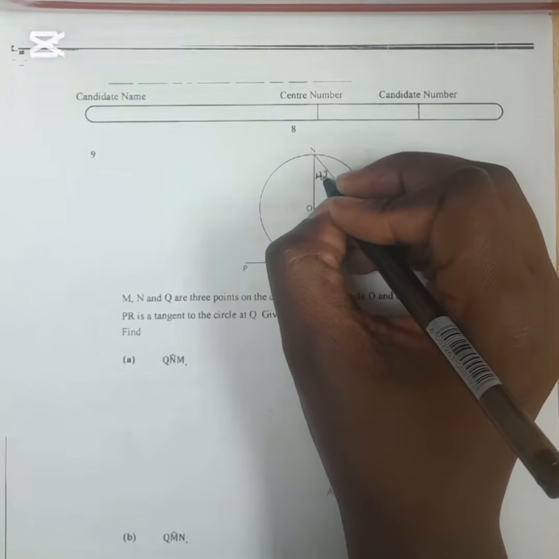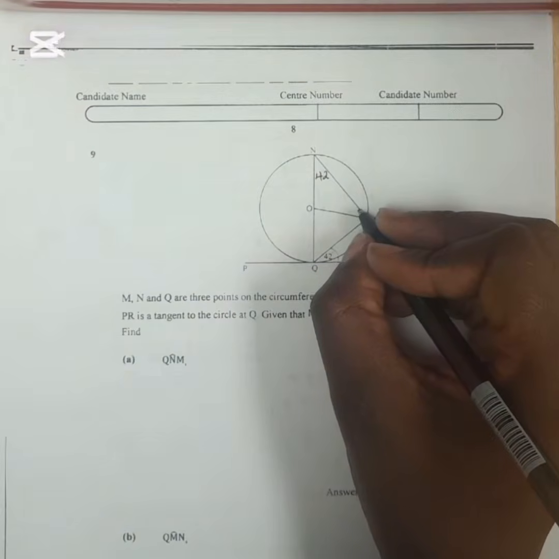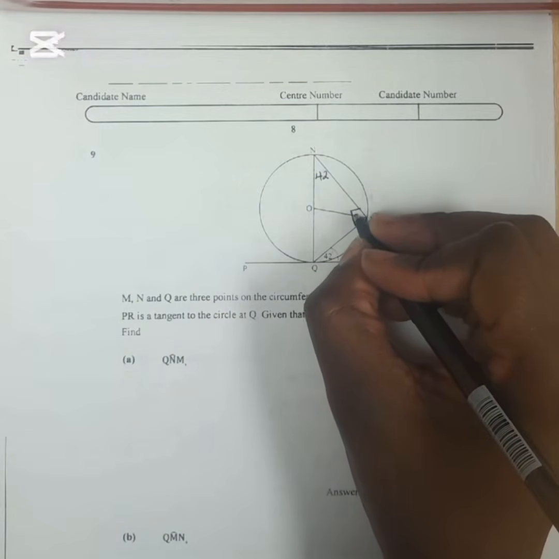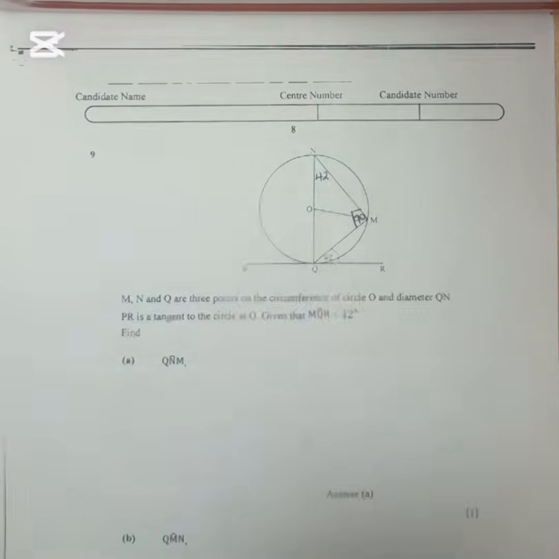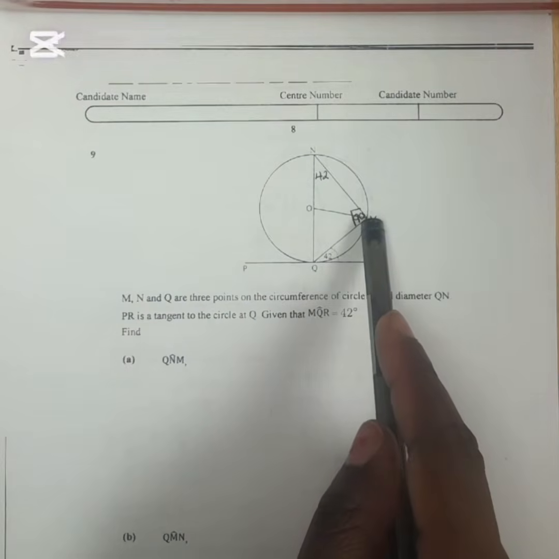And then we can also calculate this angle. This is going to be 90 degrees. Why? It is because there's a theorem that says angle in a semicircle is 90 degrees. So it means this one is 90 degrees.